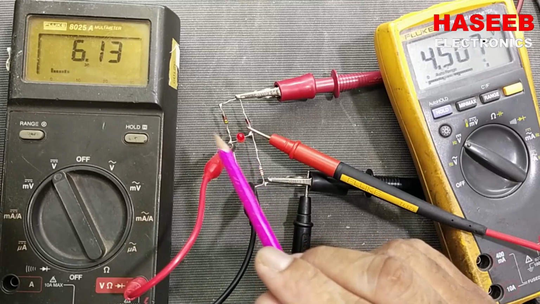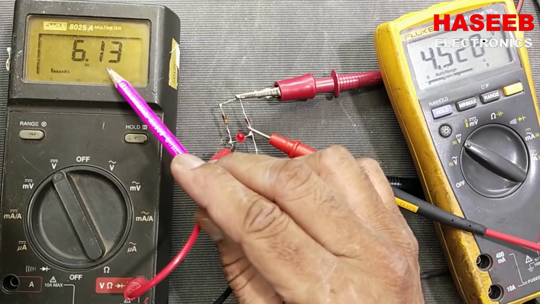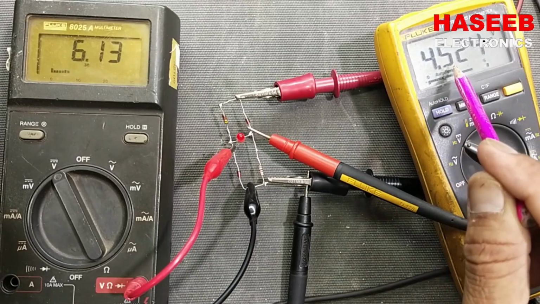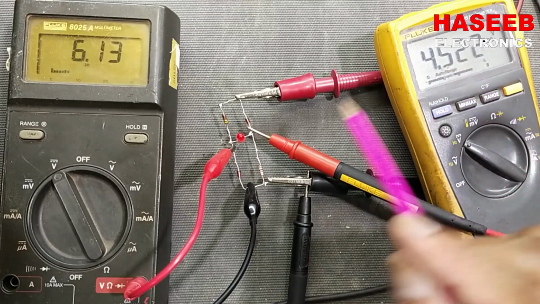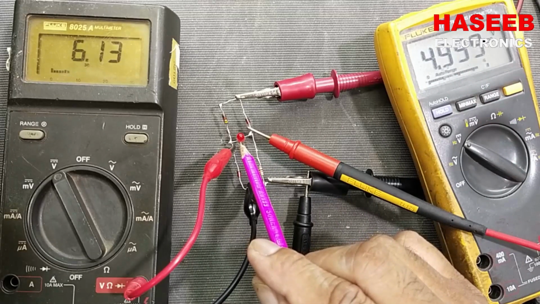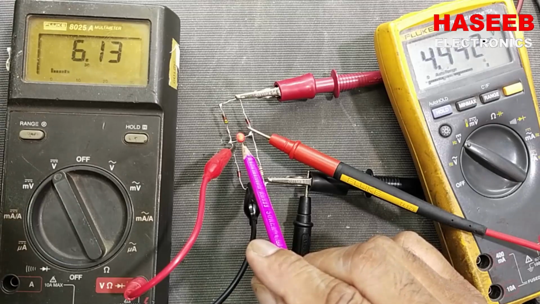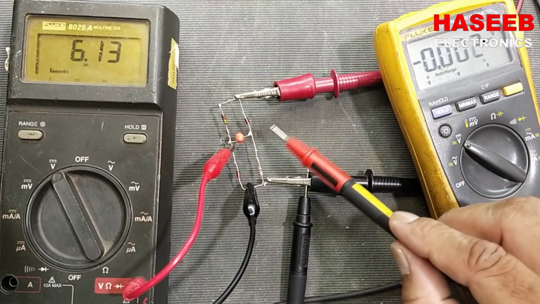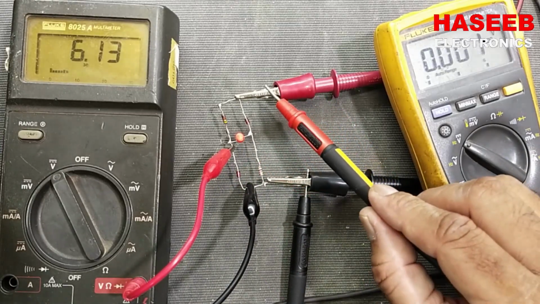When this difference decreases, we have 6.1 volts and 4.5 volts. So it is 1.6 volts, and this 1.6 volts cannot turn on this LED. At 10 point, this time the LED started glowing.